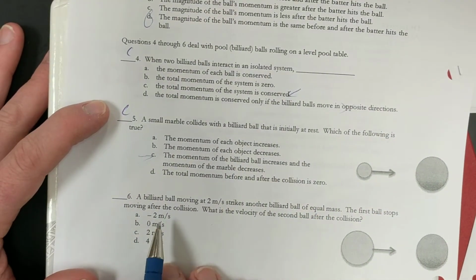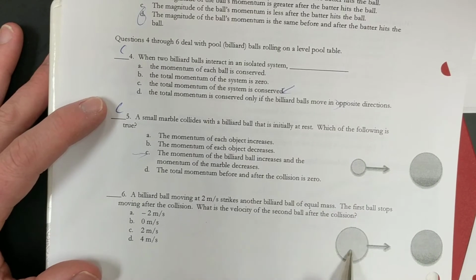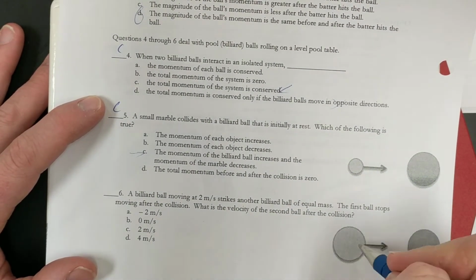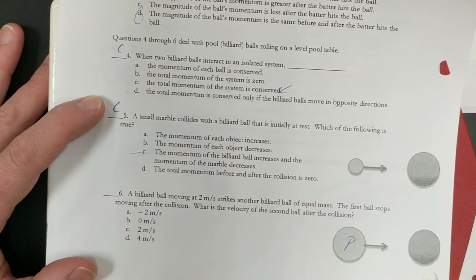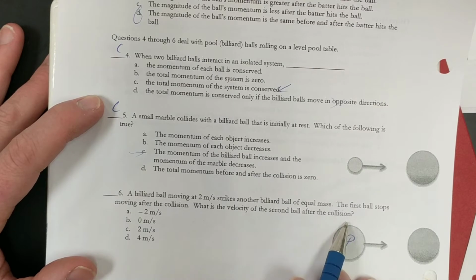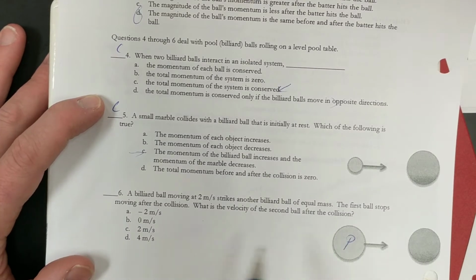All right. A billiard ball moving at 2 meters per second strikes another of equal mass. The first ball stops. So it had some momentum, p, before, but then it stopped. All went away. It's now 0. What is the velocity of the second ball after the collision? Well, since they have the same mass, and the other one stopped, the second ball has the same momentum, so it needs to go the same speed.